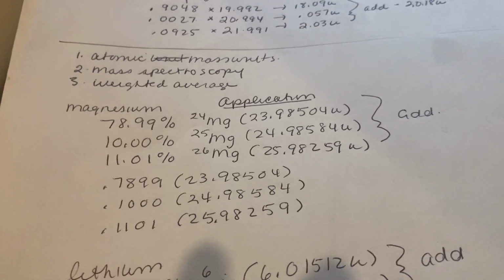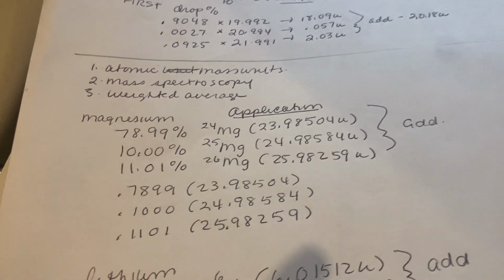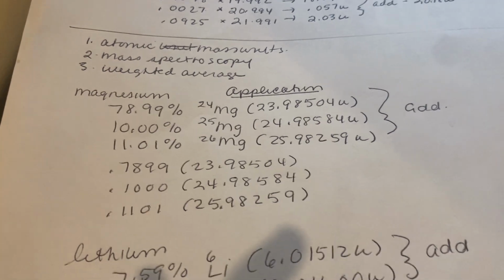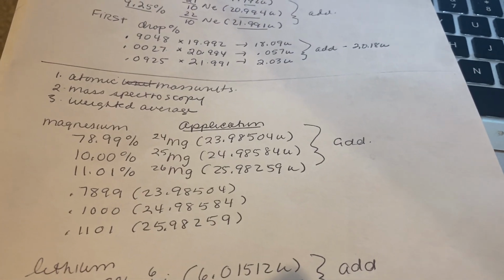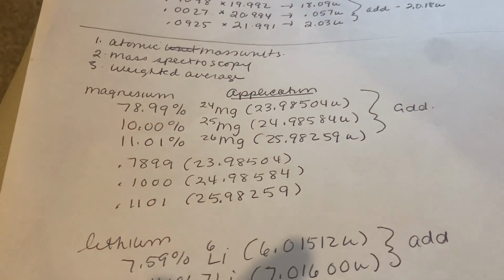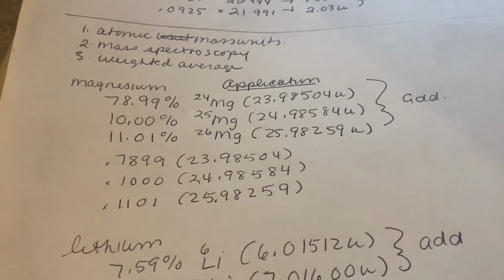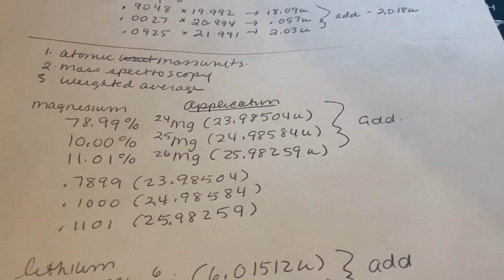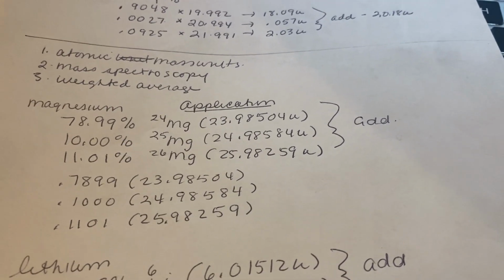And from that multiplication, adding them together, you'll get the weighted average. So you multiply them out and then you add them together. As you add them together, as I have in the picture there, you'll get the number.